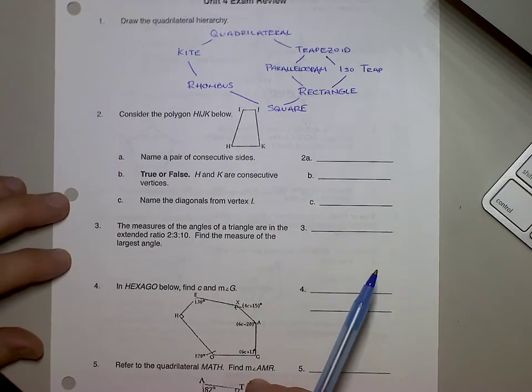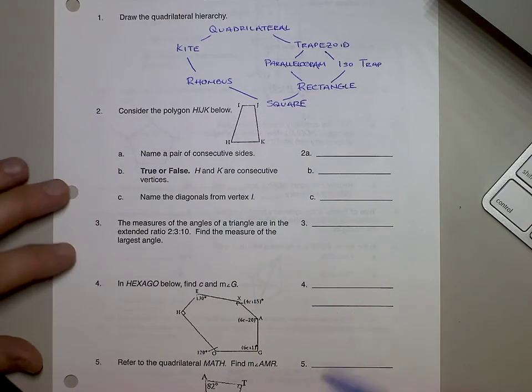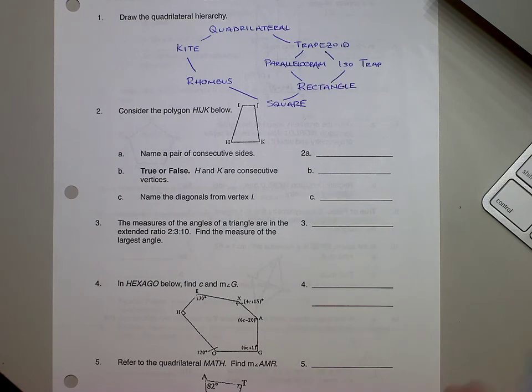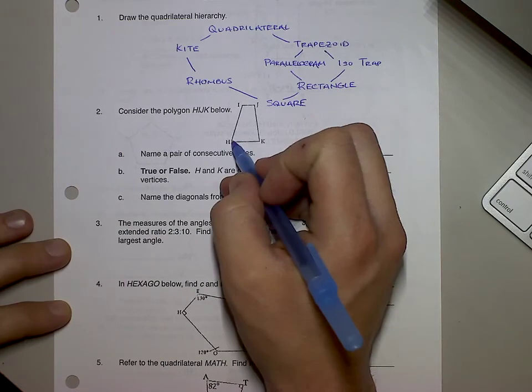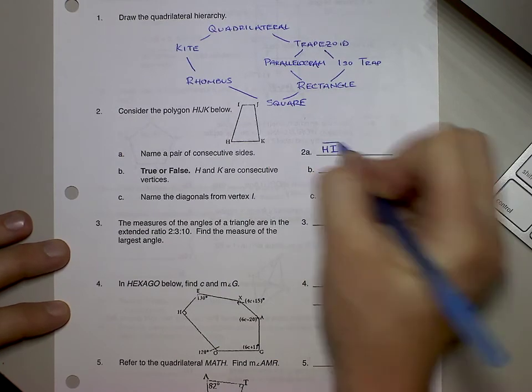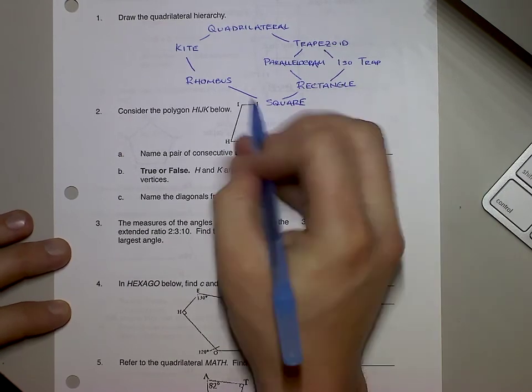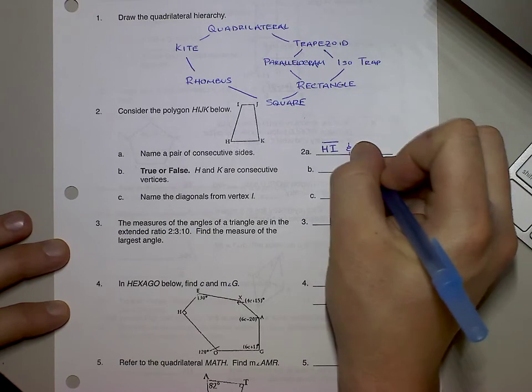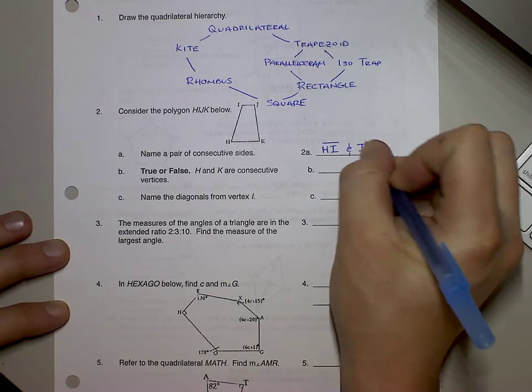Number 2, consider this polygon. Name a pair of consecutive sides. Consecutive sides touch. So there's obviously lots of different choices. I'm going to start with HI. HI is a consecutive side with IJ. They touch. They come together at a point. They come together at a vertex.